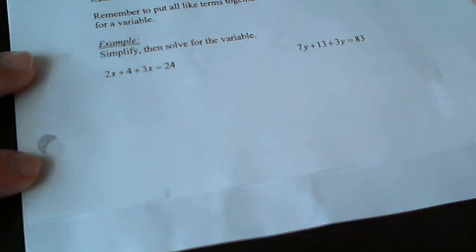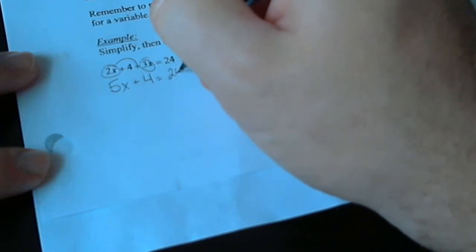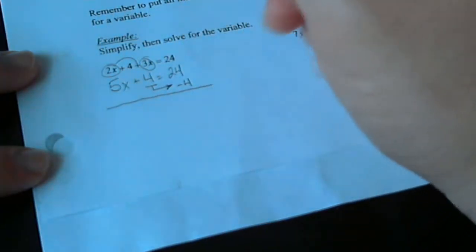Okay. Let's talk about equations with like terms. Now, first of all, we're going to have to put the like terms together before we can try solving anything. So we have 2x and 3x. Now right away, we're going to circle these and say, okay, we're going to put those together. 2x and 3x is 5x, and then the plus 4 equals 24. So nothing's changed except I put the x's together. Now we're going to solve just like we've been doing. Subtract 4 here. We have 5x equals 20. Divide both sides by 5. X is 4.